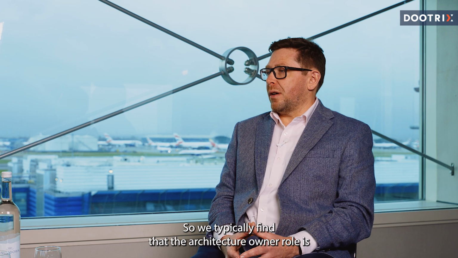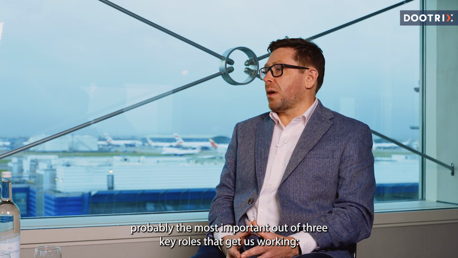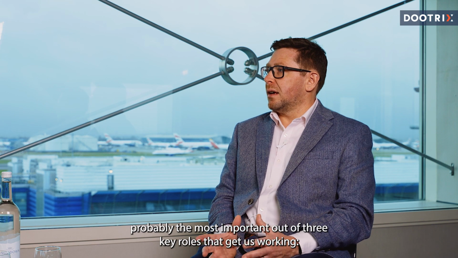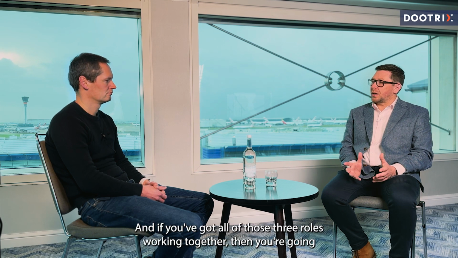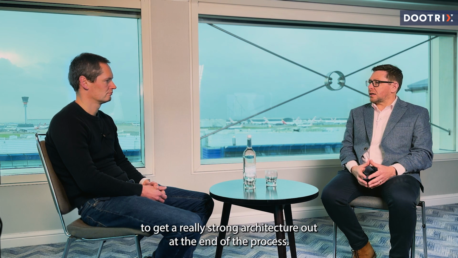So we typically find that the architecture owner role is probably the most important out of three key roles that get us working: product owner, architecture owner, and delivery lead. And if you've got all of those three roles working together, then you're going to get a really strong architecture out at the end of the process.